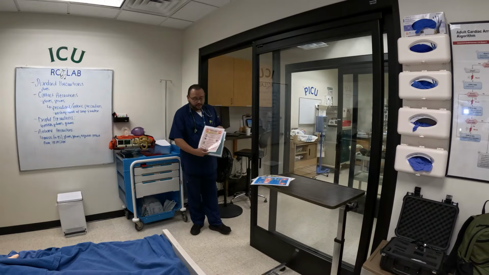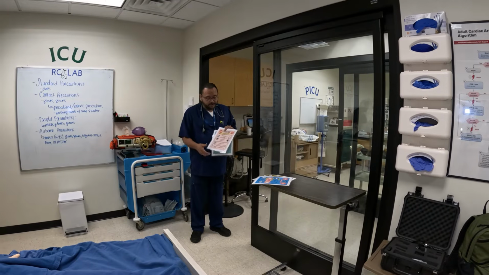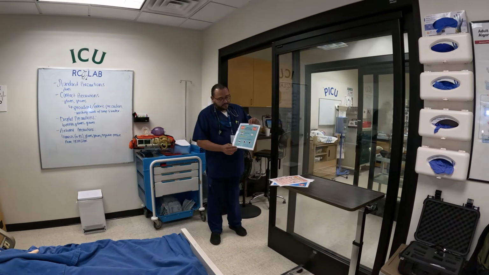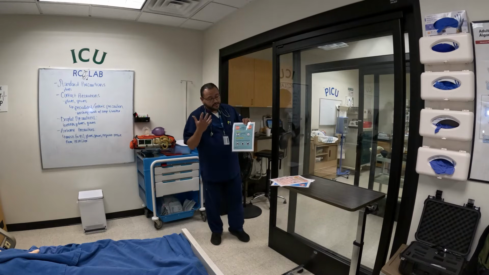This is aerosol precautions. So it's going to tell you what you can do. There should be a door closed. It should be negative, also with the airborne as well too. So negative pressure. You've got droplet precautions. So this droplet precaution, you want a mask, you want gloves, and you want a gown and goggles or glasses.